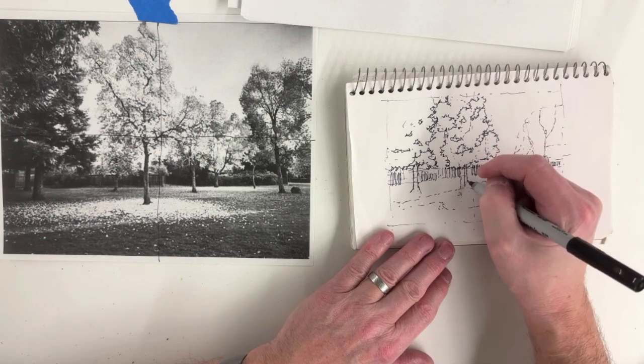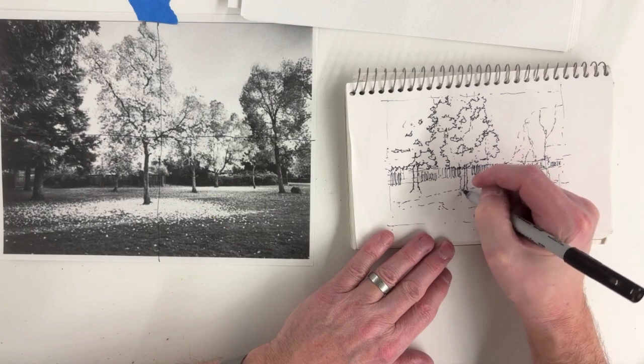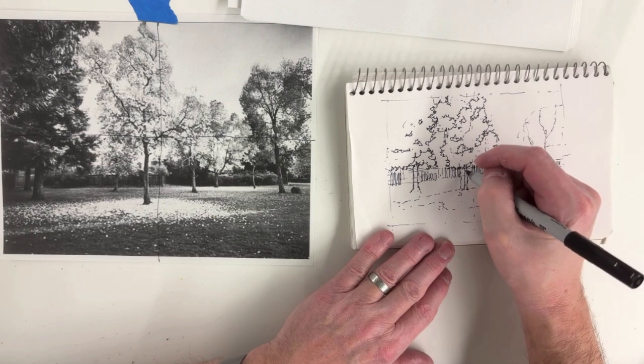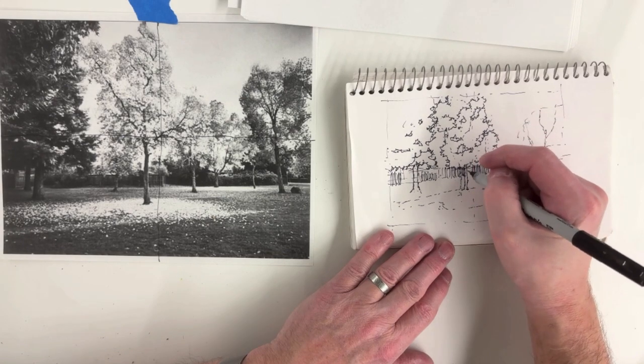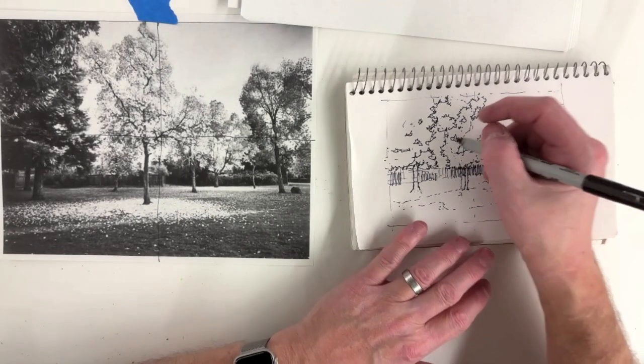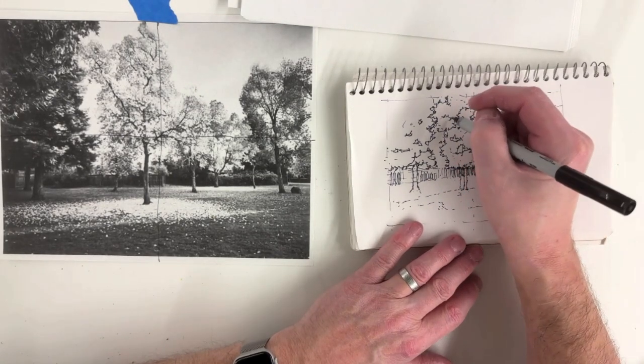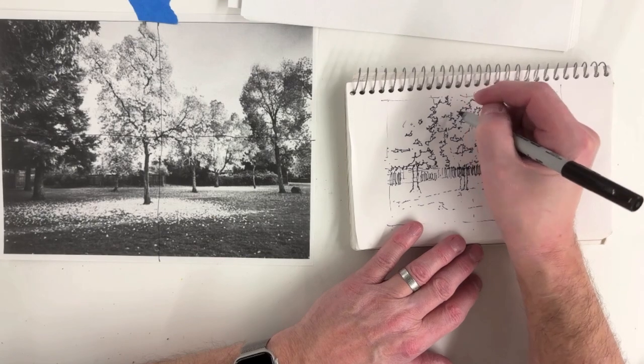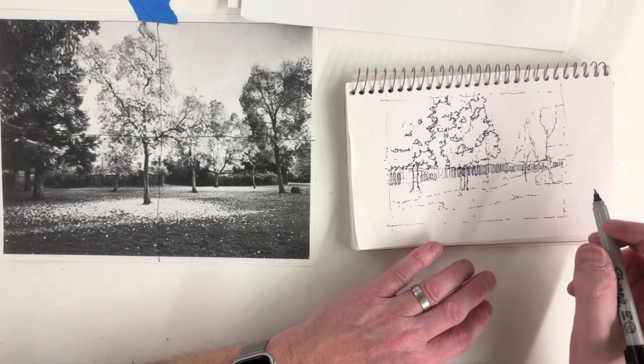When I draw my trunks, I tend to make them a little narrower than they actually are. I think it reads better when they look a little tall and narrow. So I'll put another clump here. I'm not sure what that is, but we'll put a clump there.